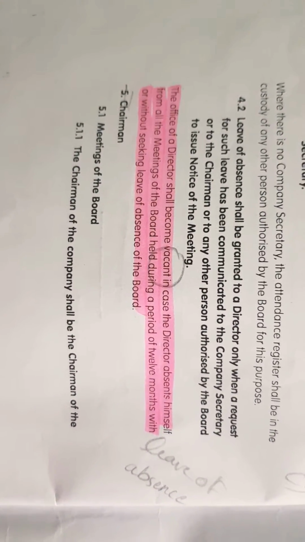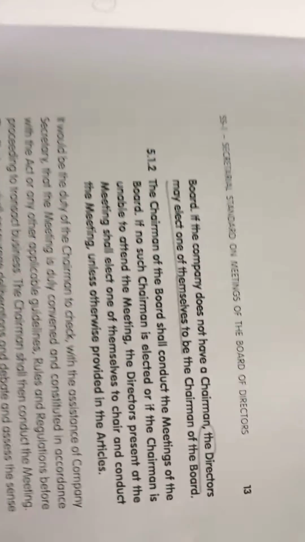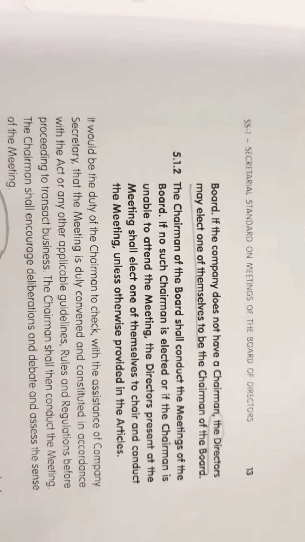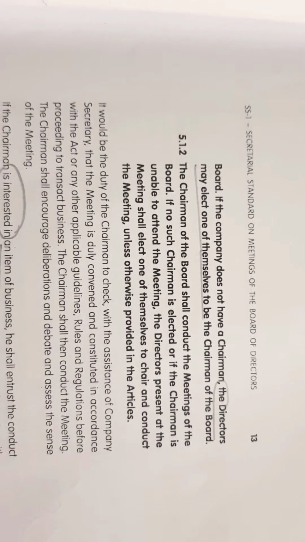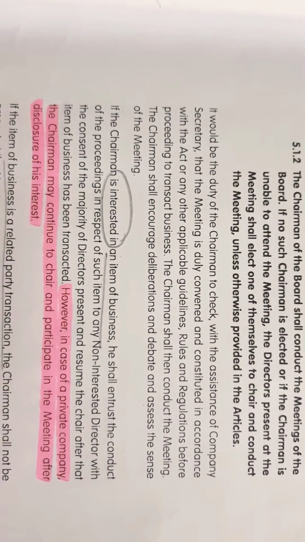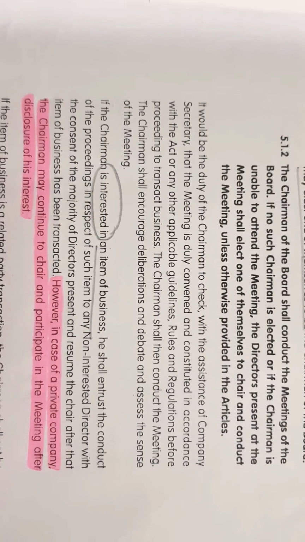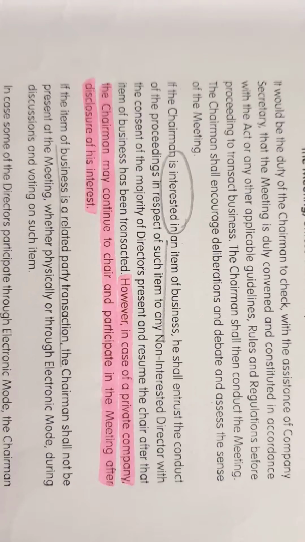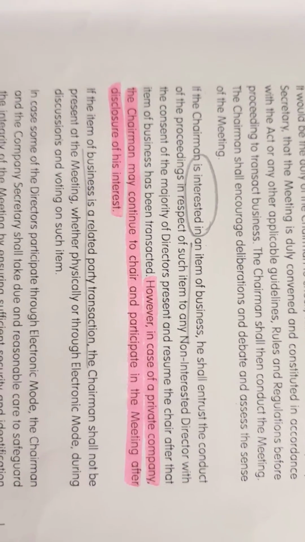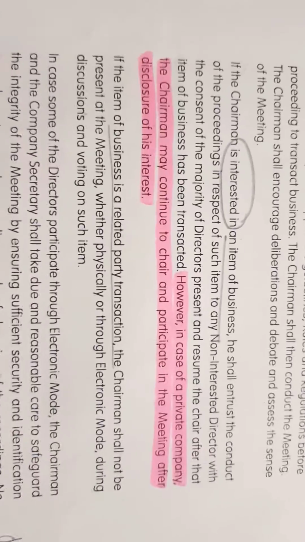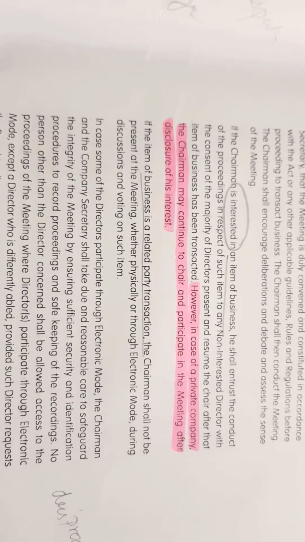Chairman. Meeting of the board. The chairman of the company shall be the chairman of the board. If the company does not have a chairman, the directors may elect one among themselves. The chairman shall conduct the board meeting. If the chairman is interested, he shall leave that meeting and then again resume the chair. In the case of a private company, the chairman can continue after his disclosure. If the item of business is a related party transaction, he cannot transact or participate.